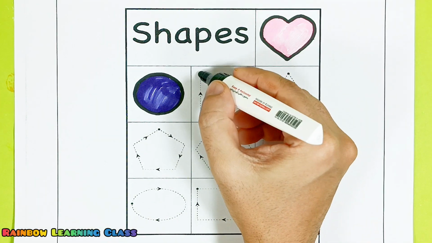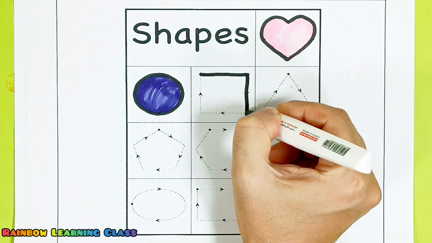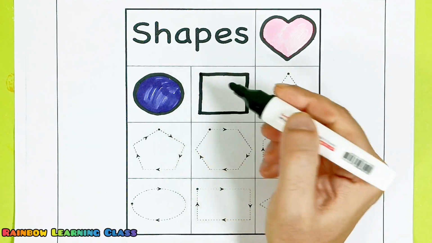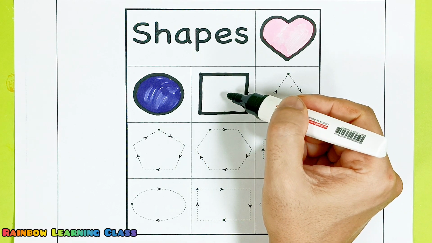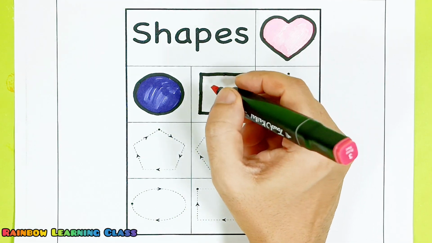Next shape, square. 1, 2, 3, 4. Square is 4 corner. Red color. Square is red color.